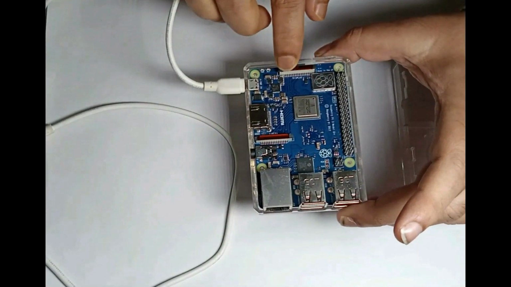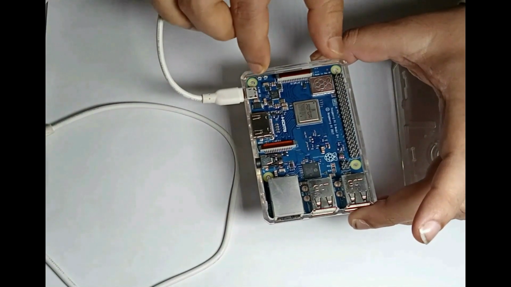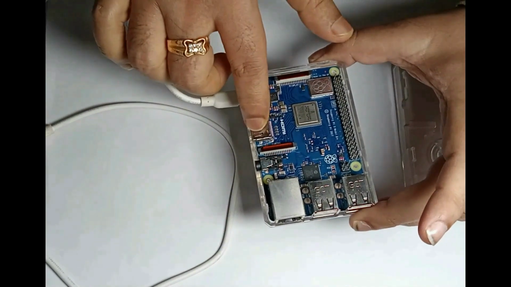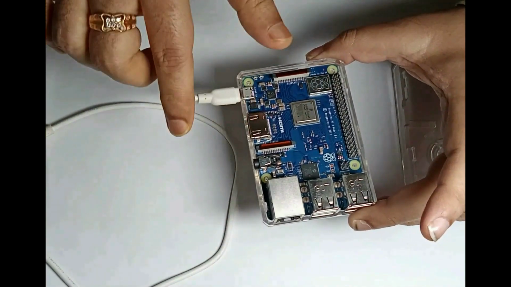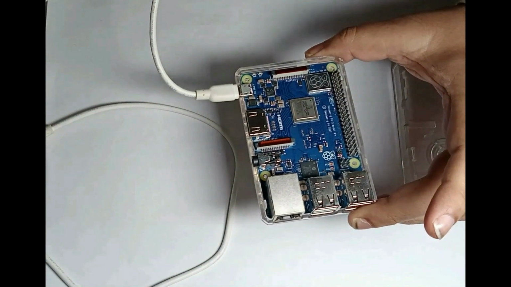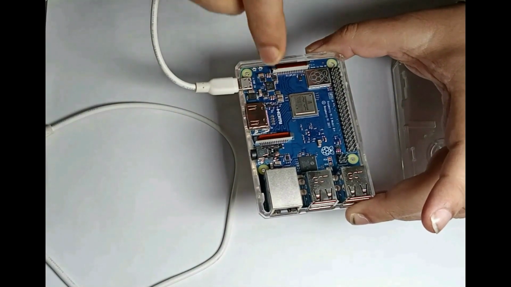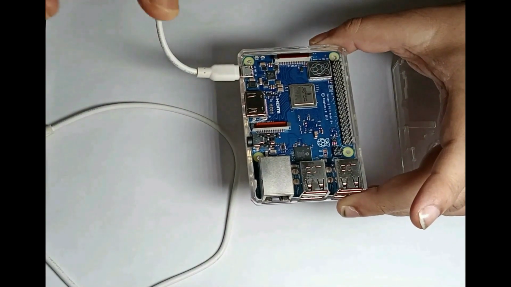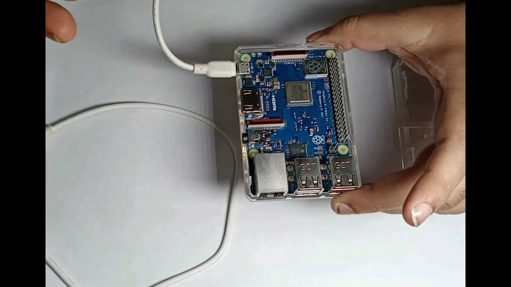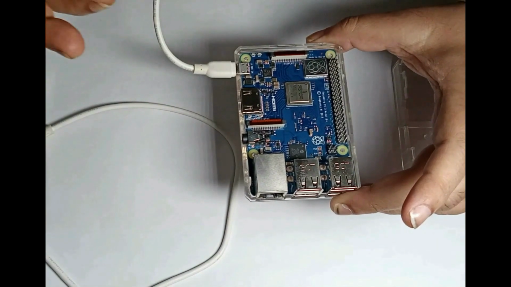This is LCD display slot. You can connect small LCD over here. But this is the port through which you can connect your LCD TV or monitor, all these things. But point to be noted, this is HDMI port. If you have VGA port in your monitor or TV, you have to use one adapter to convert VGA to HDMI.